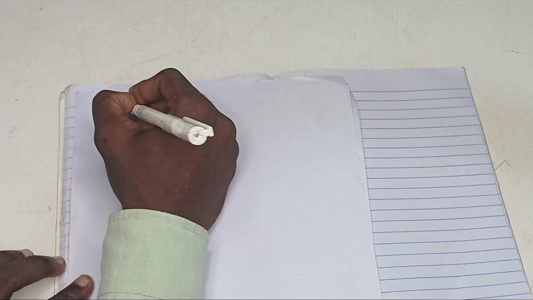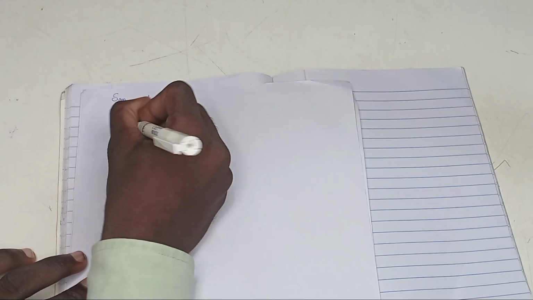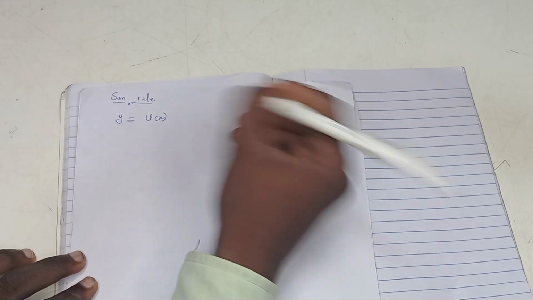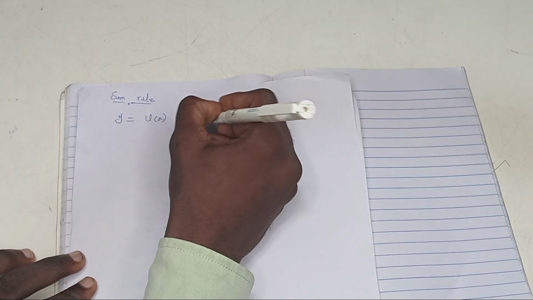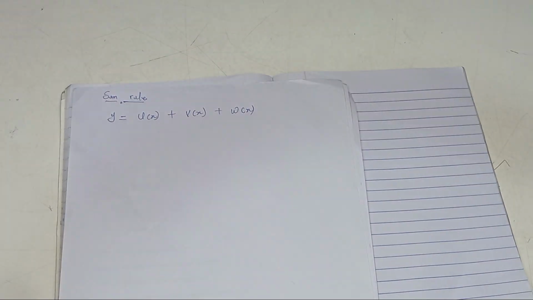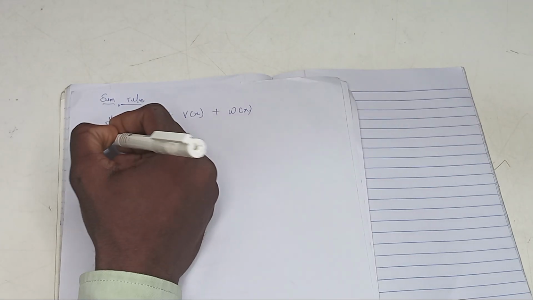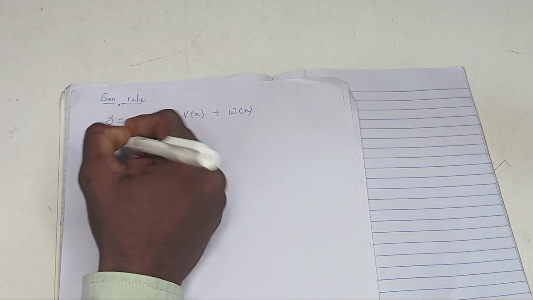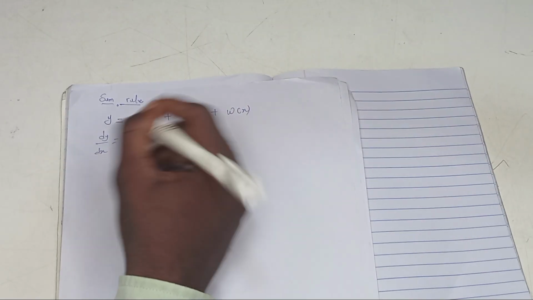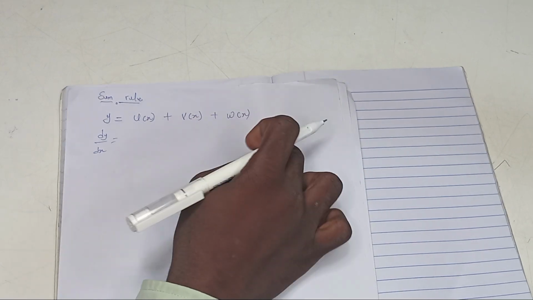Sum rule tells us that if you have a function that includes many functions, let's say u(x) plus v(x) plus w(x), you have different functions, and you want to find dy/dx. It's telling us that the differentiation can be done to each of these functions separately.